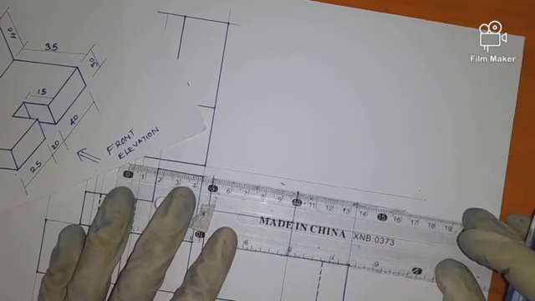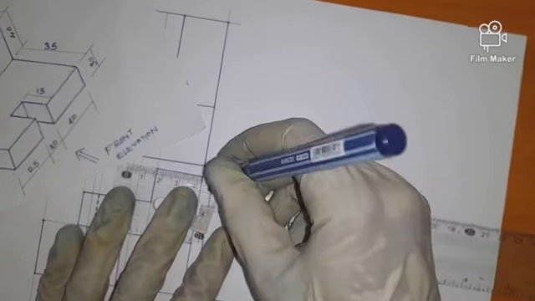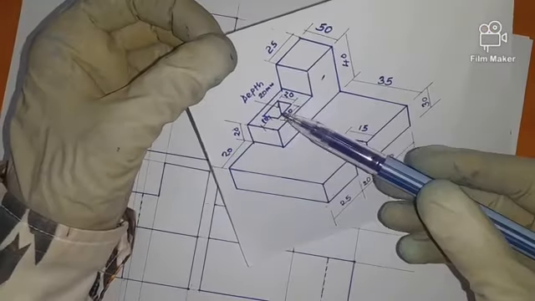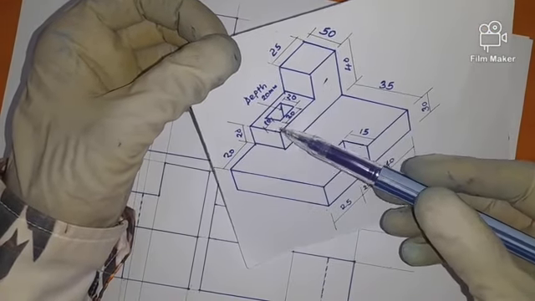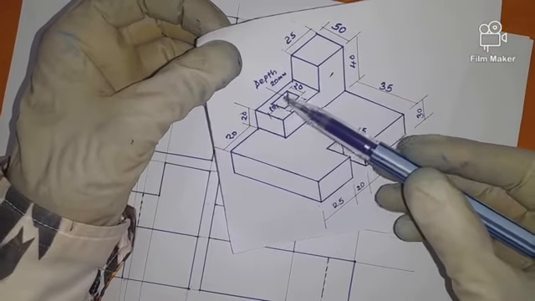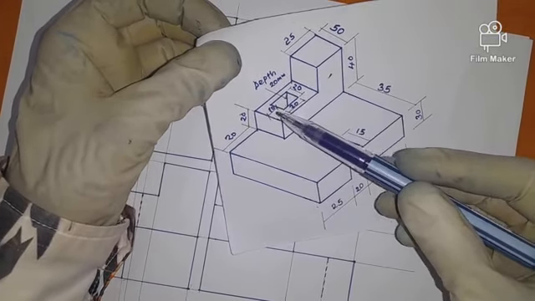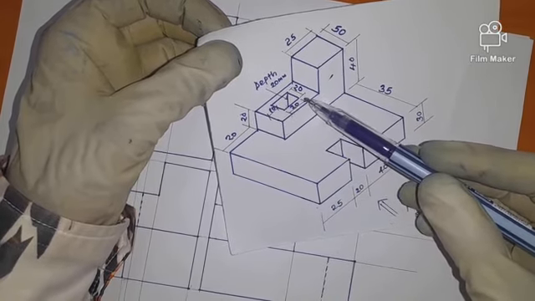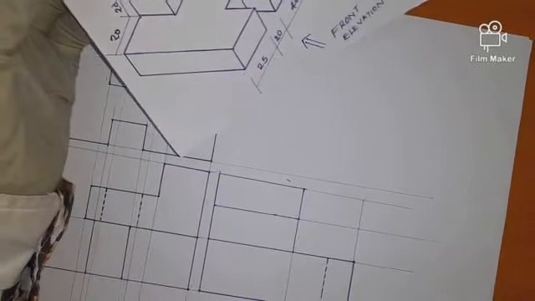And there is one item that we are left with. Now to include this small square that goes downwards by 20. It's actually a cube. And that's a cubic hole. We are going to take 20 by 20 by 20 and then 20 downwards.